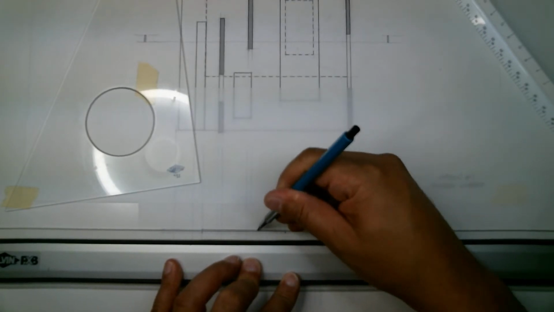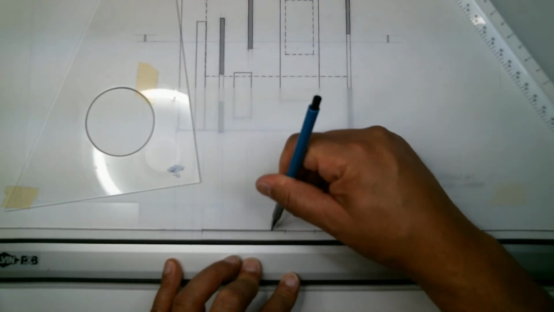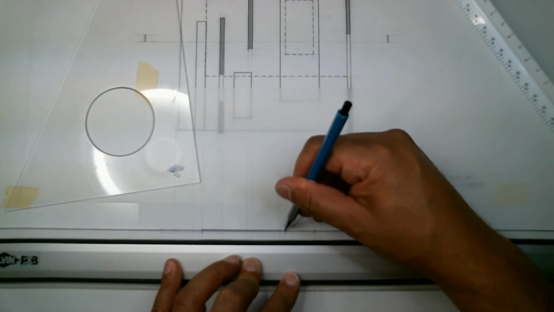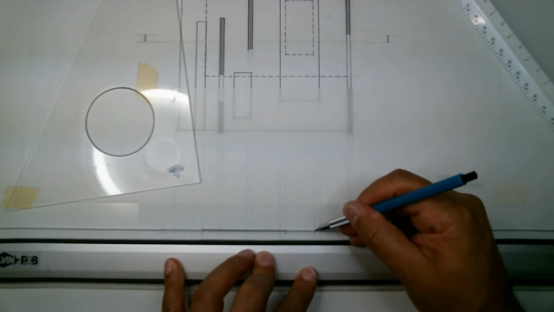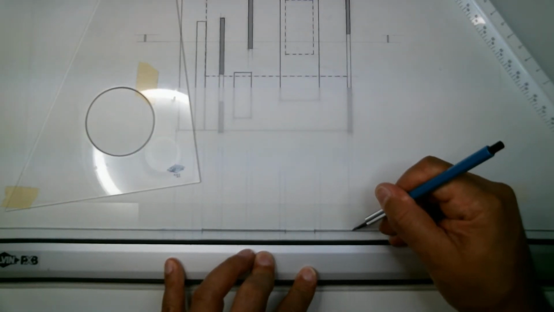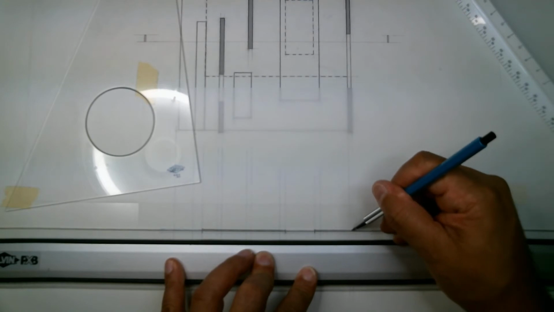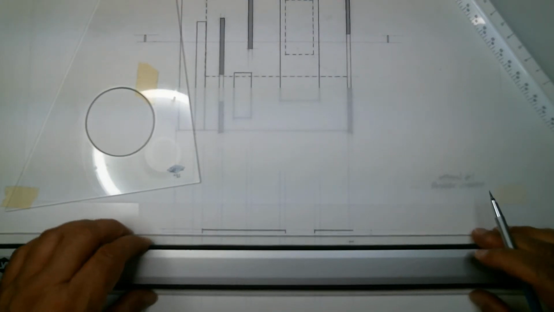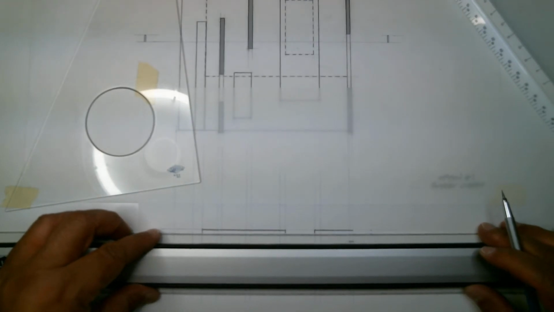And I got to stop spinning my, I'm going to keep spinning my pencil, right? Rotating it. I'm going to do this side of the roof where it meets that vertical wall where the opening is. Bring this down a little.